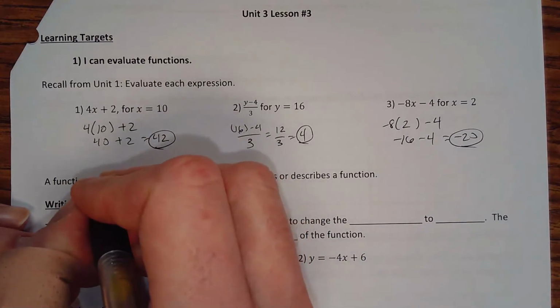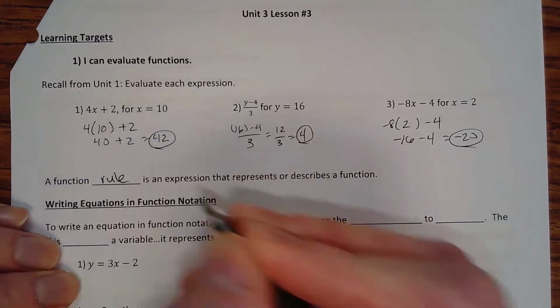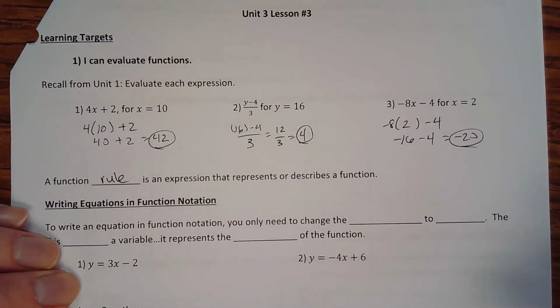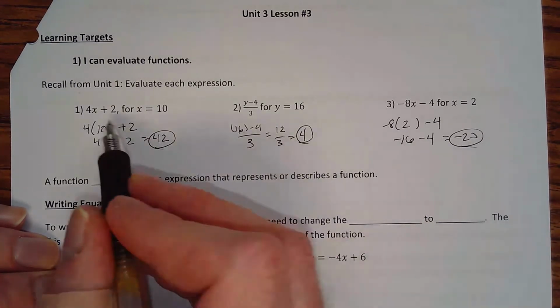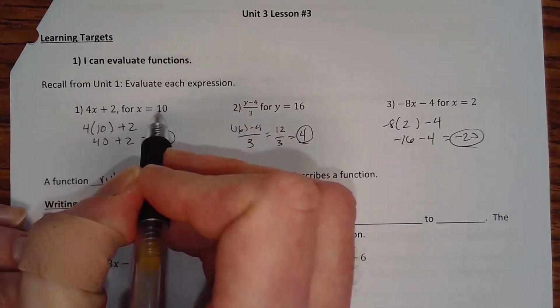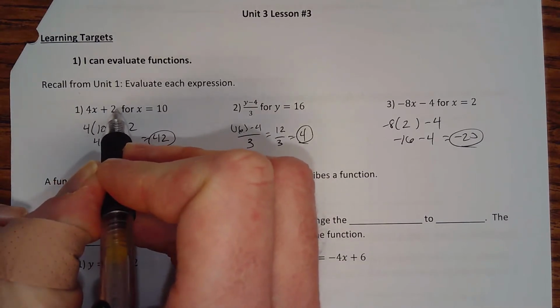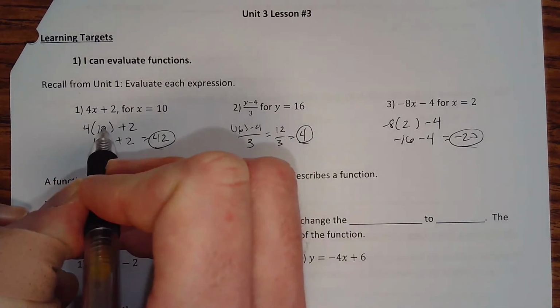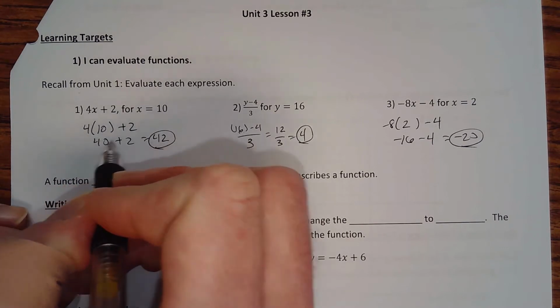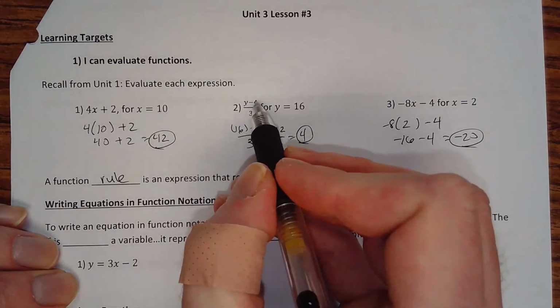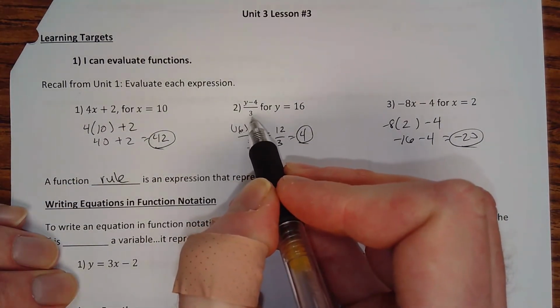So a function rule is an expression that represents or describes a function. So these were rules telling me what to do. This said whatever x was, quadruple it, and then add 2. So when x was 10, I quadrupled that, got 40, and then added 2. This one said subtract 4 and then divide by 3. That's what the rule is.